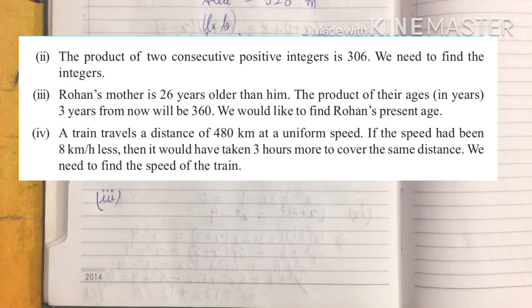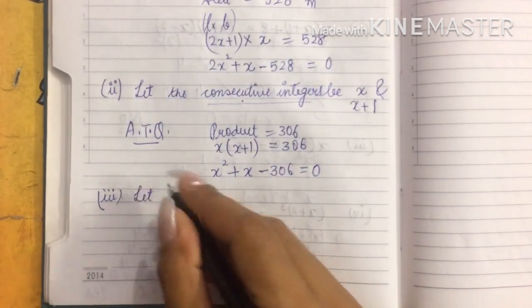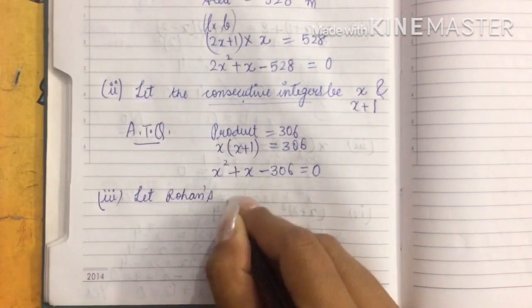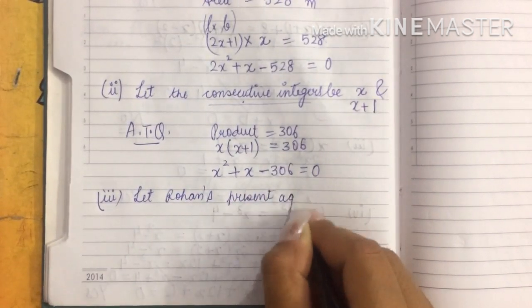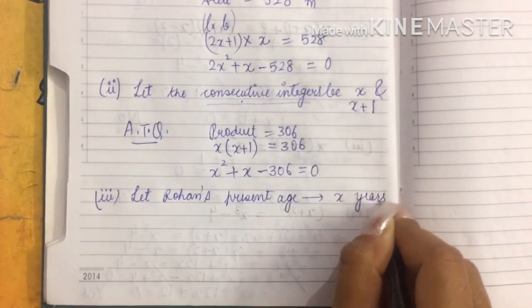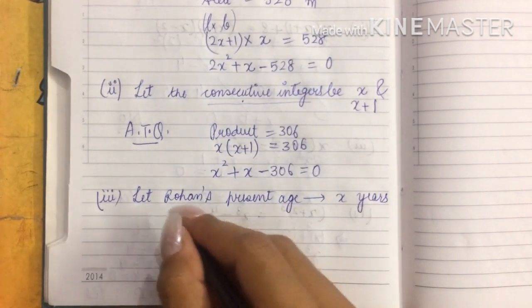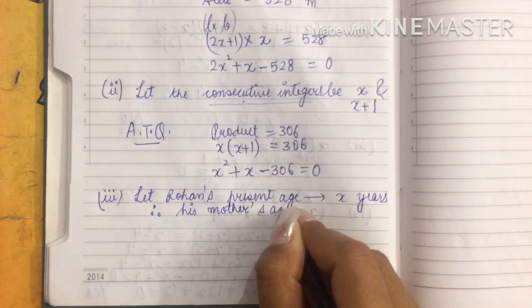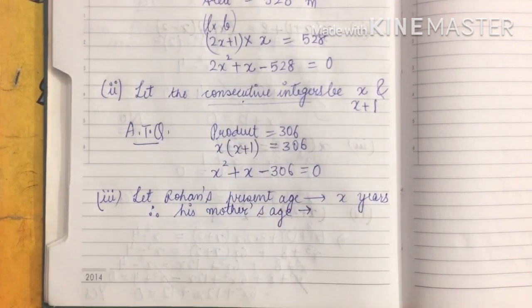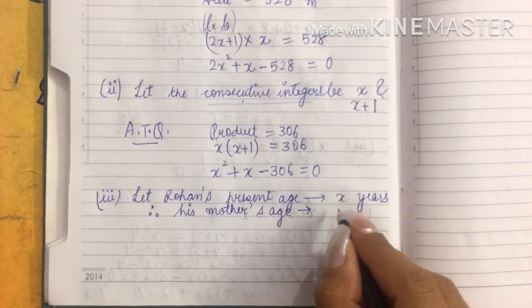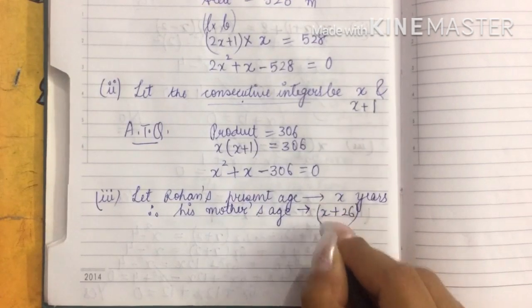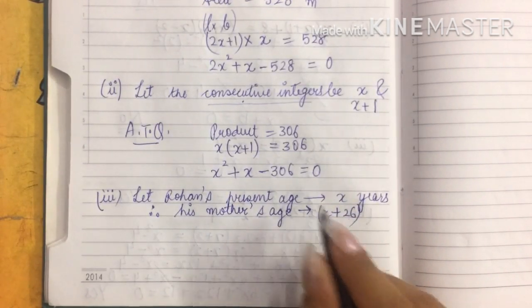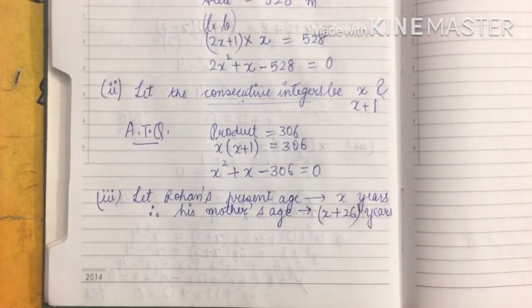Let's write the answer. Let Rohan's present age be x years. They have given that the age is in years. Therefore, his mother's age: in the first sentence, it's given that Rohan's mother is 26 years older than him. So 26 years older than Rohan means her age is 26 years more than Rohan. x plus 26 years is his mother's age.